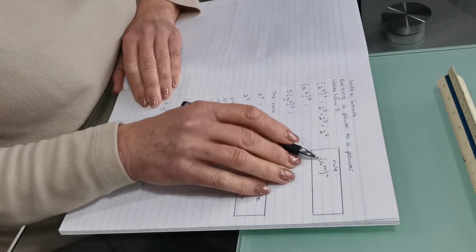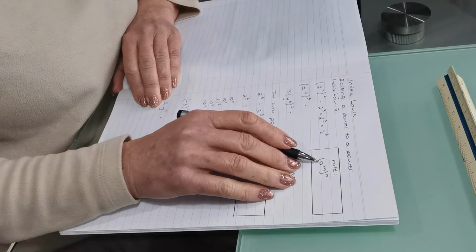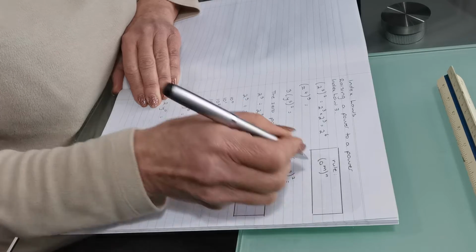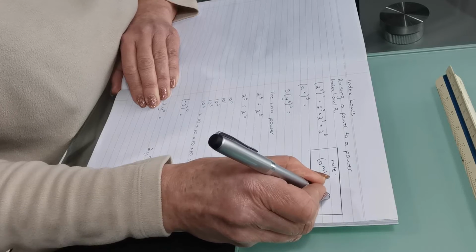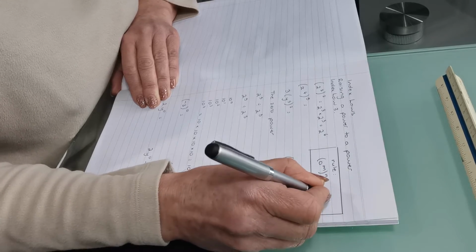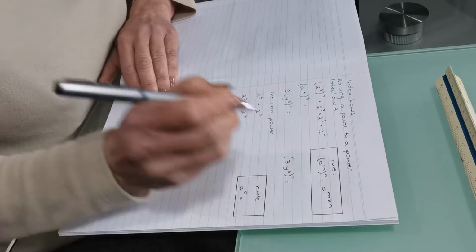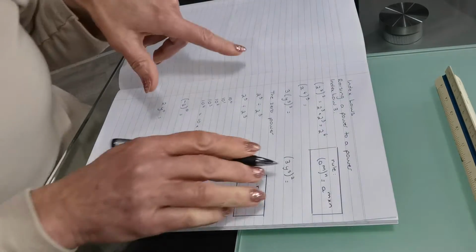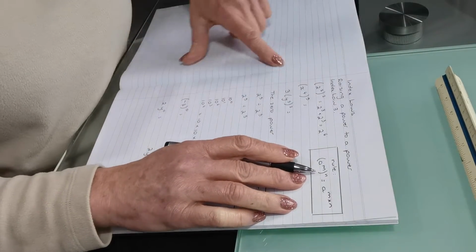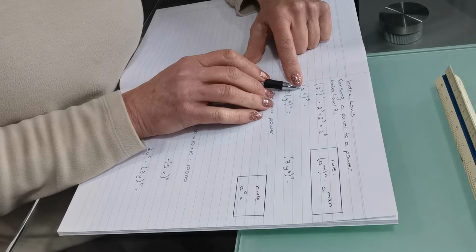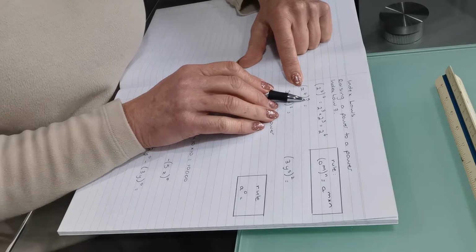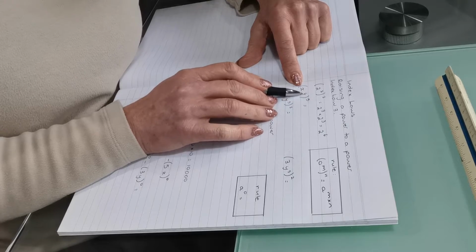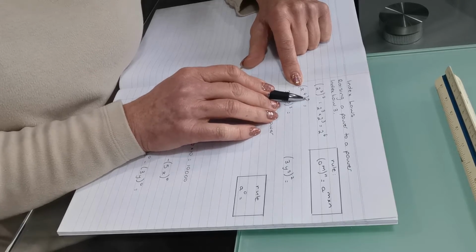So we can actually simplify this rule to a to the power of m, all raised to the power of n, will be equal to a raised to the power of m multiplied by n. Okay, so that's the rule, and now it can make our work much easier. So x raised to the power of 4 raised again to the power of 5 simply means you multiply those powers. So 4 times 5 is 20.